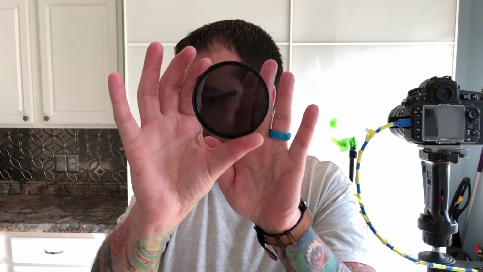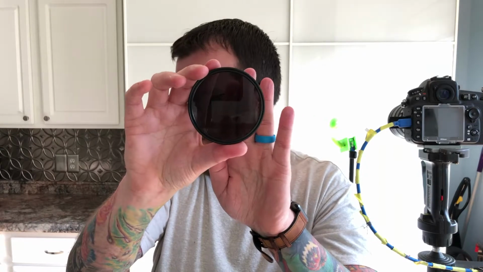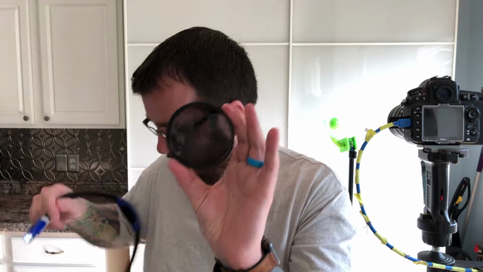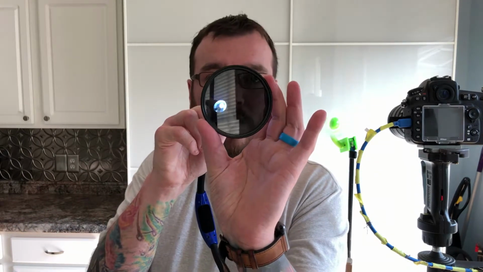As you can see, some of them come in lighter, which lets a little bit more light in, and the ones that I have progress in darkness. So as you can see, they get darker and then darker. See what I mean? They get darker and darker. They let essentially less and less light in as they get darker.